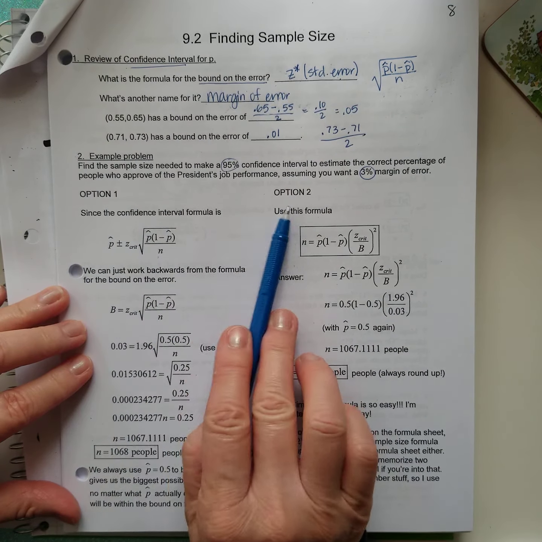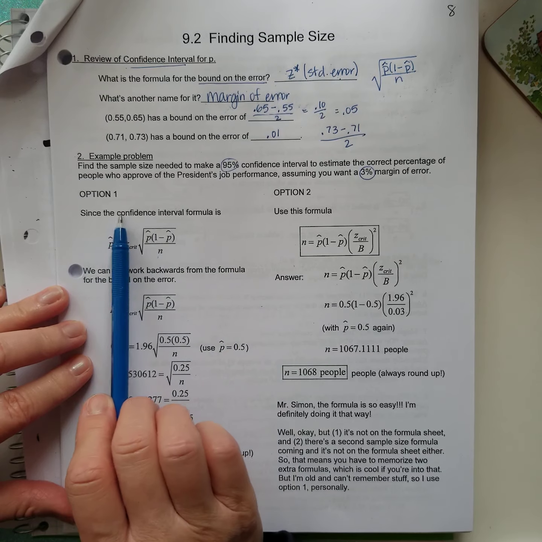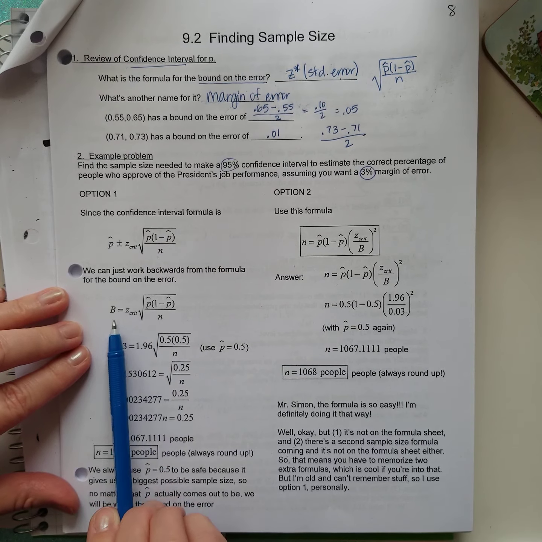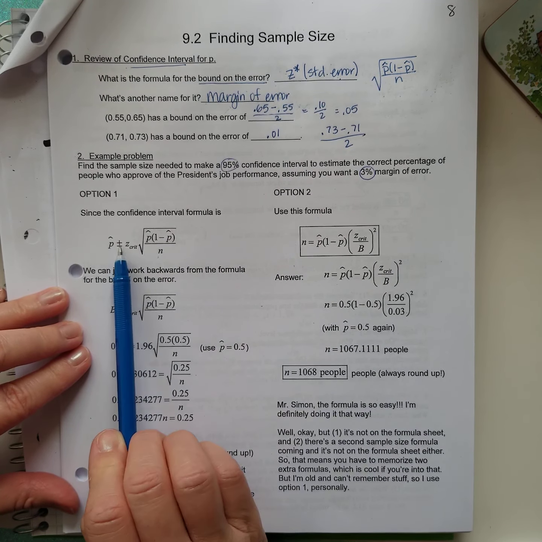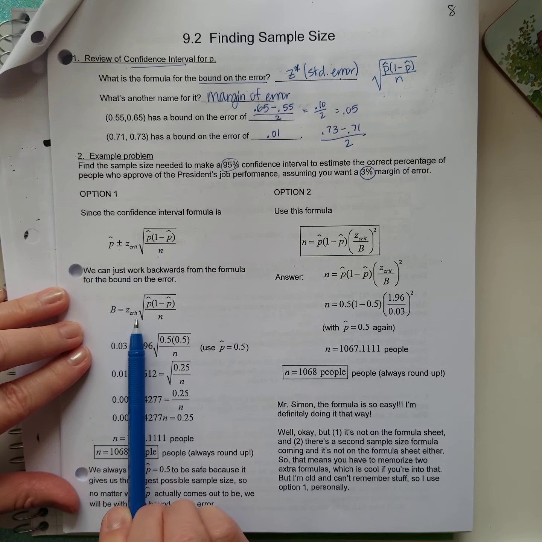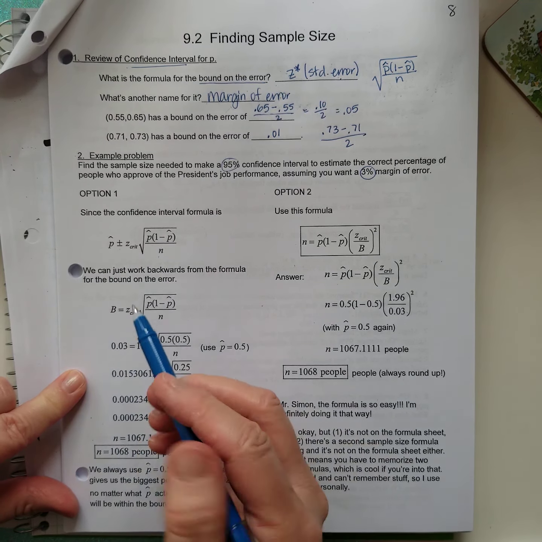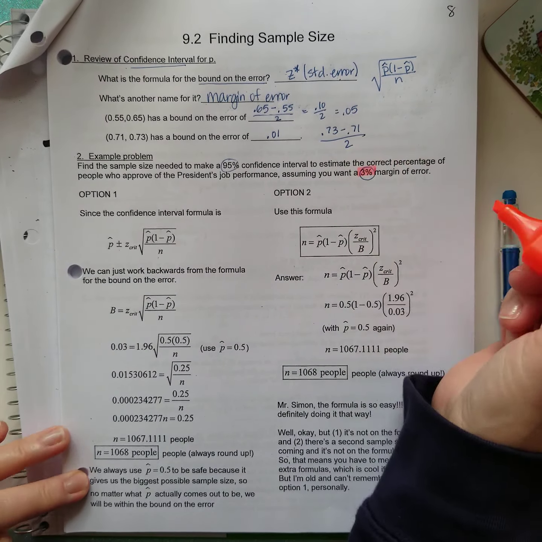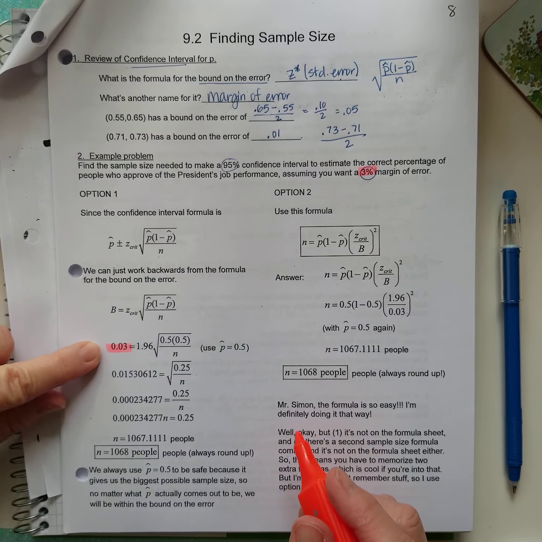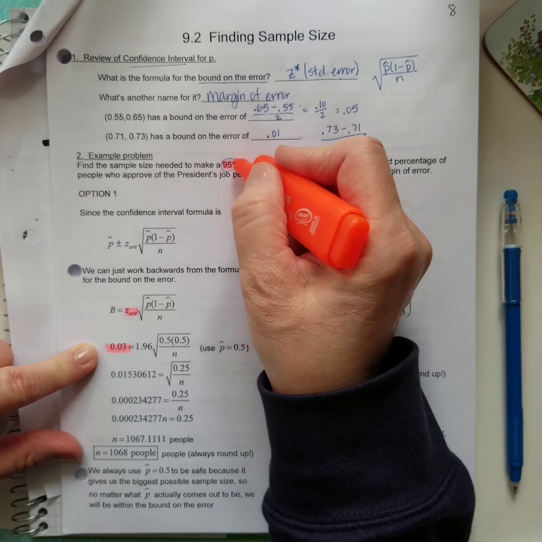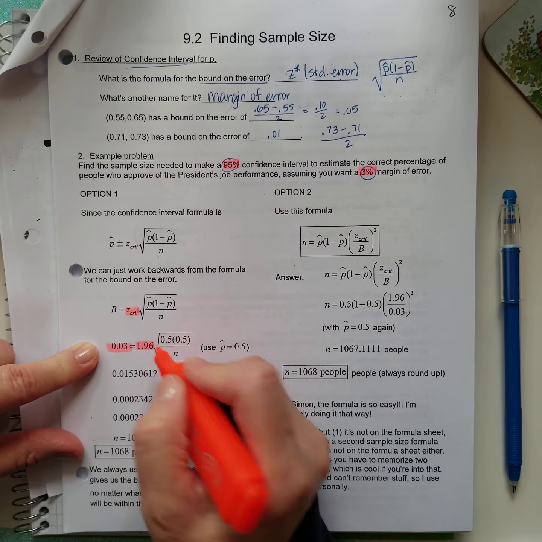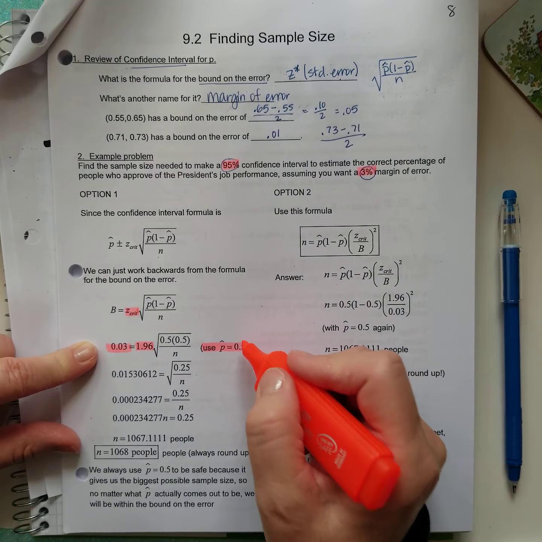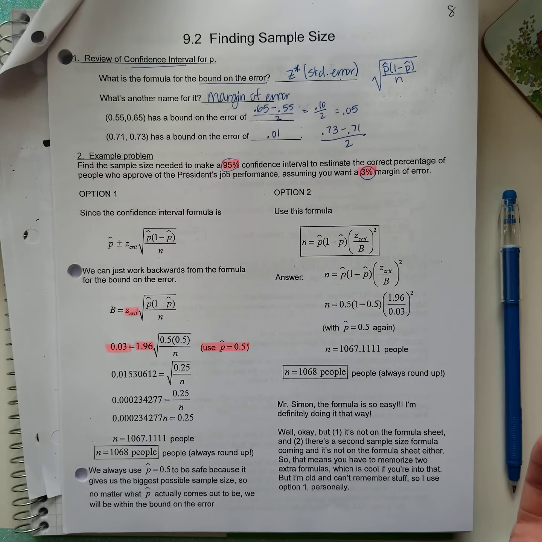We have a couple different ways that we can solve. Since the confidence interval formula is this, we can just work backwards. We are going to find that bound as the critical Z times the standard error. Notice we're ignoring the plus and minus. We're just finding the bound here. So we'll set our bound equal to the margin of error that we want, 3%. We change that to a decimal. We're using our critical Z that's affiliated with a 95% confidence interval, so that's 1.96.